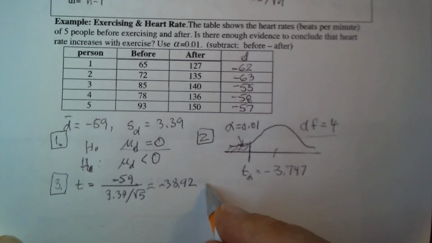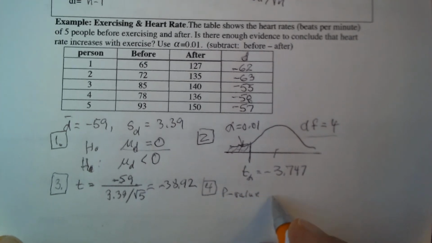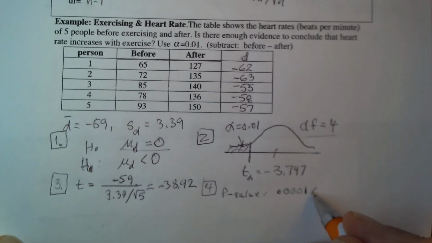And when we compute our p-value, with technology in this case, the p-value is less than 0.0001, which is certainly less than our alpha of 0.01.